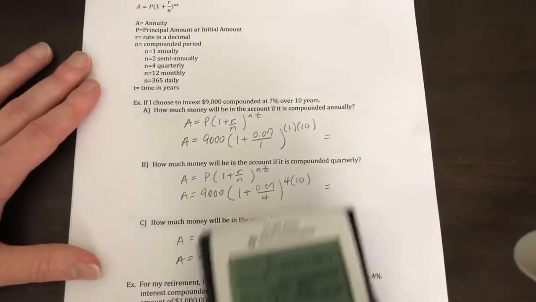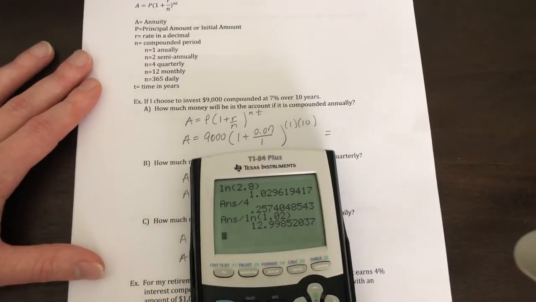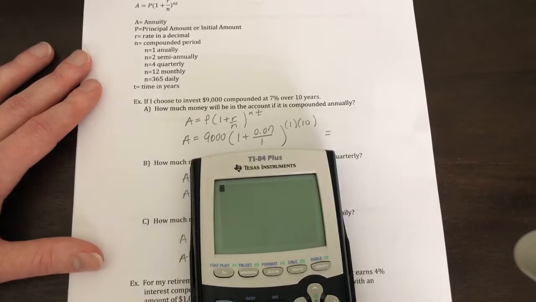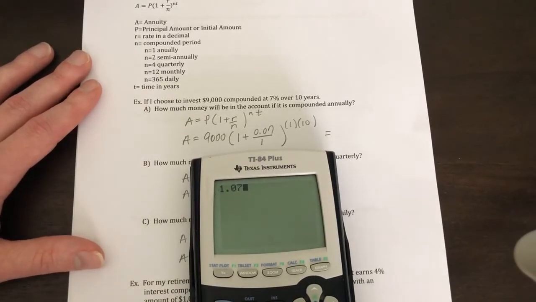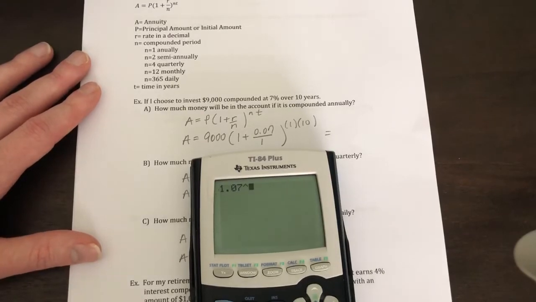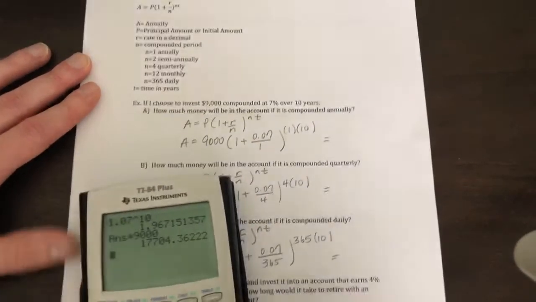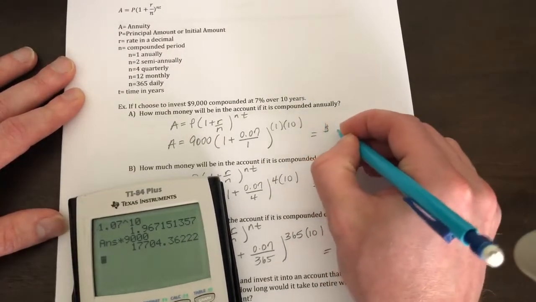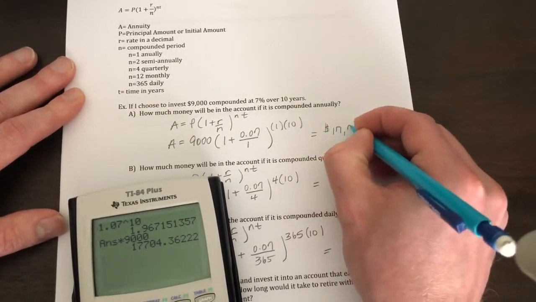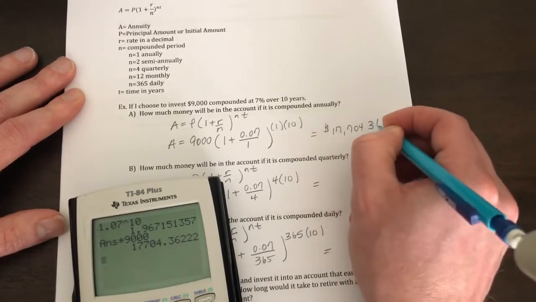Okay, so we got to put these in the calculator. The first one, 0.07 divided by 1, plus 1 is 1.07 for that parentheses. We're going to raise it to the 10th power because 1 times 10 is 10. We're going to multiply it by 9,000, and you get $17,704.36.